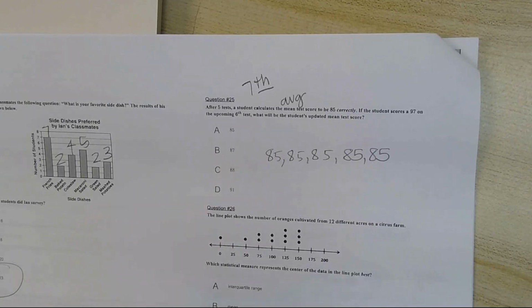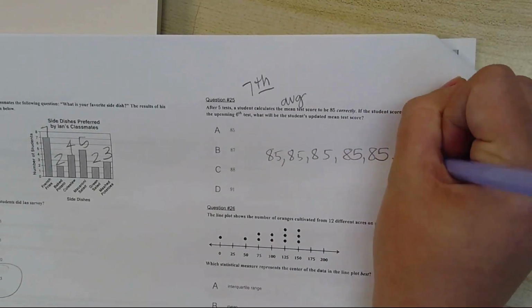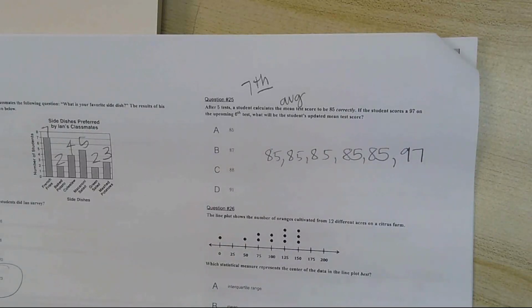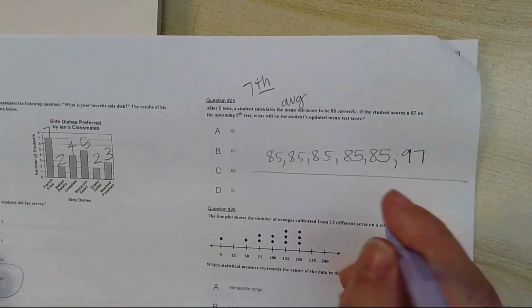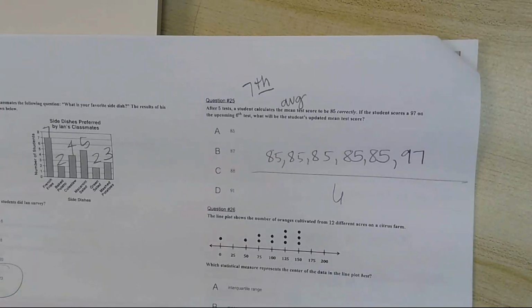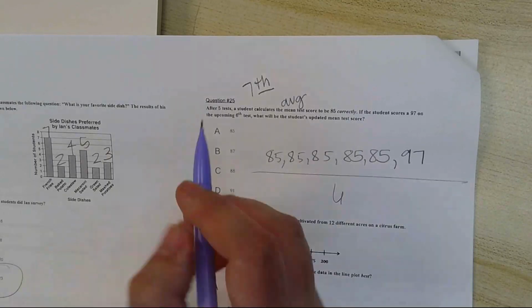Now, that's the 6th test. You make a 97. So again, if you only wrote 85 and 97, you're only representing 2 tests. That's going to change your average. How many tests do you have? 6. So now I need you to add that all up and divide by 6. How much is your grade going to increase, because that is a higher number? What do you get as your average? 87.